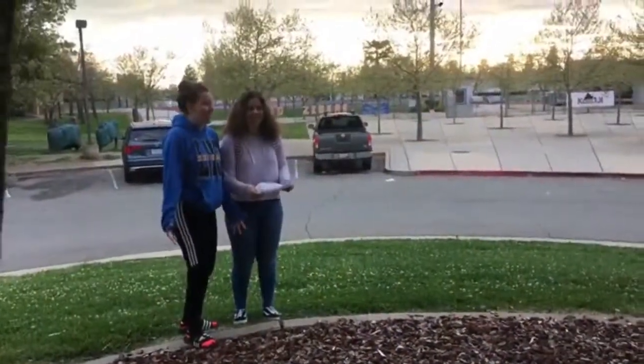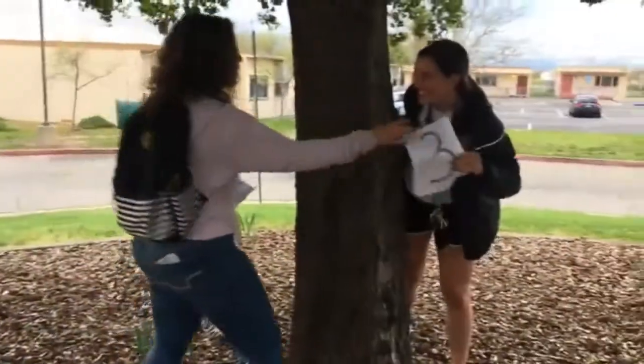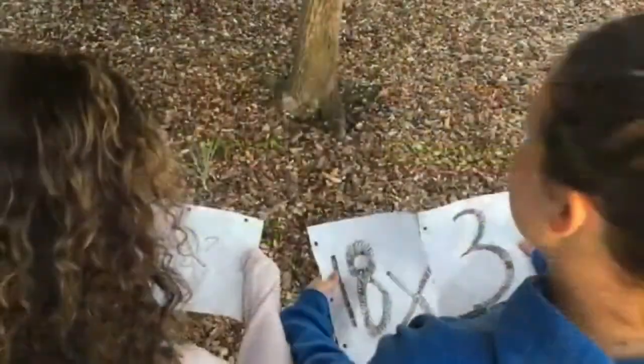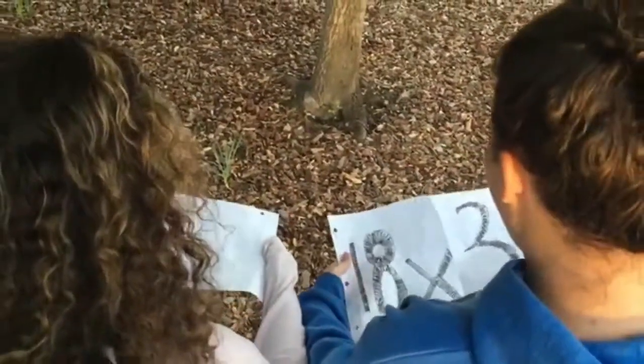Let's go find the other one. Where's the second piece? Swiper, no swipe! No swiping! And now we have all the pieces. But what does it mean?